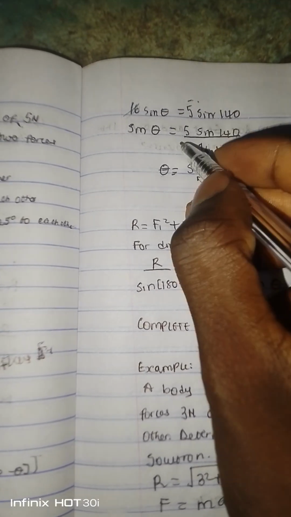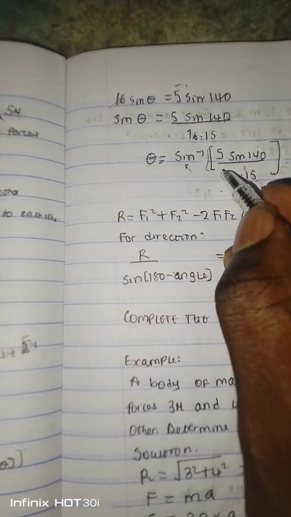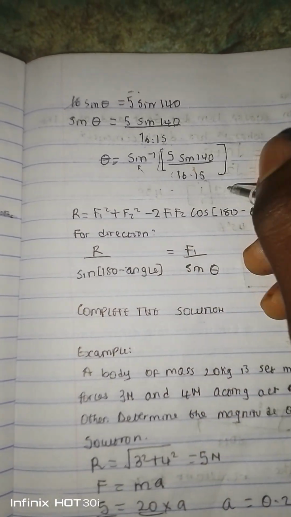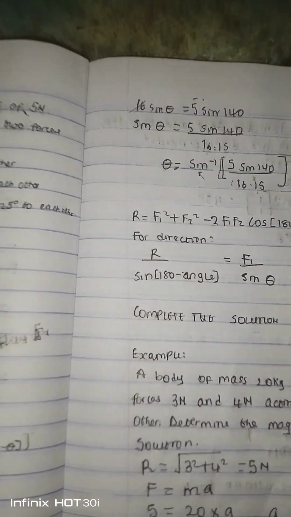Then you put everything here: 5 sine 140 over 16.5. It will give you your final answer. So in this same way, solve for this number 3.